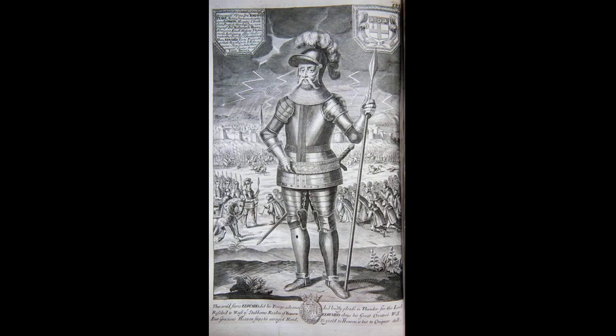The Battle of Agincourt in 1415 is a testament to this, as the English army, led by King Henry V, secures a resounding victory against overwhelming odds.